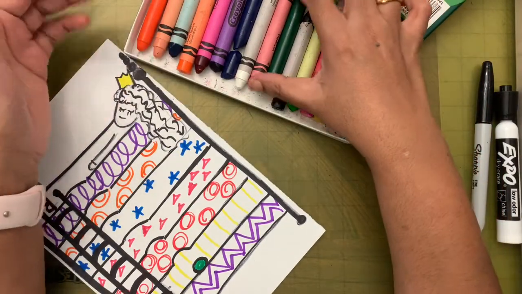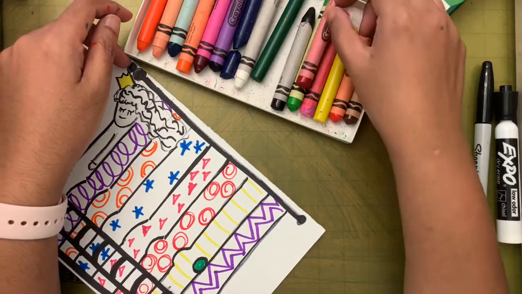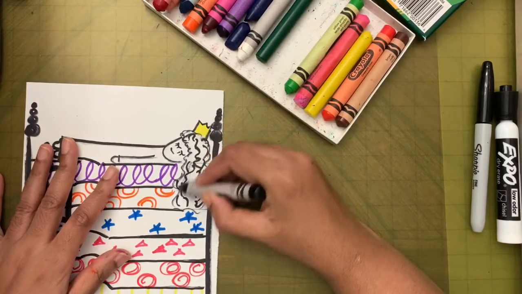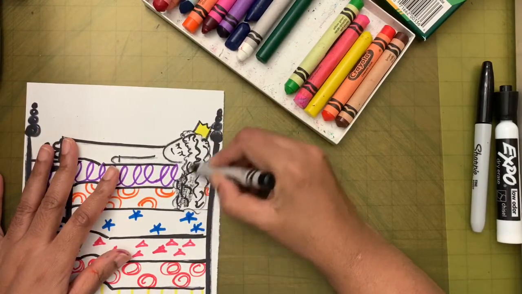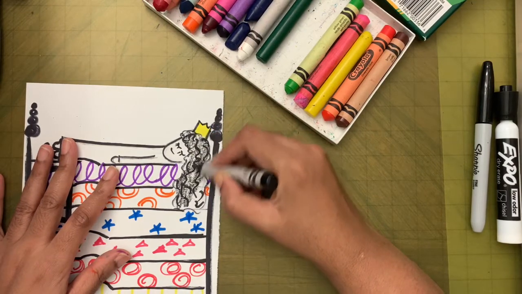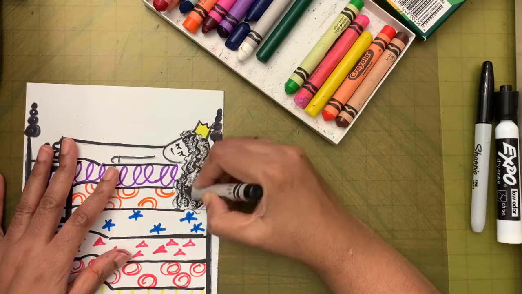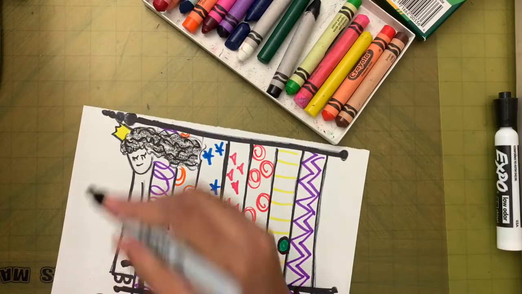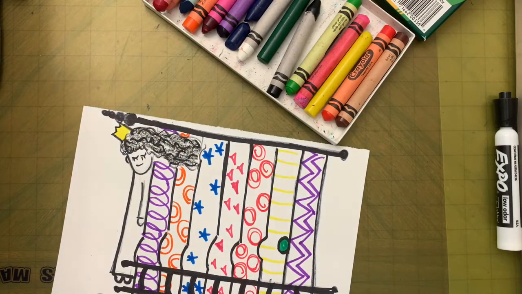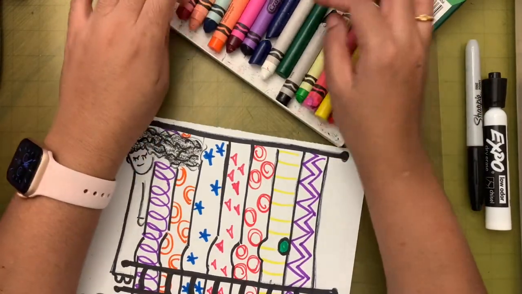So what color does she have? Is she red haired or black or golden? It's up to you. I'm going to make her hair black. She has black curly hair. Okay, so I'm taking the black crayon and coloring. It's up to you what color you're using. Maybe I should have drawn ears on the side. Right? I don't know. Now I'm going to take whatever color I want the princess to be.